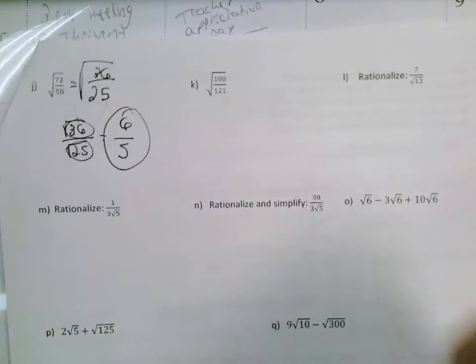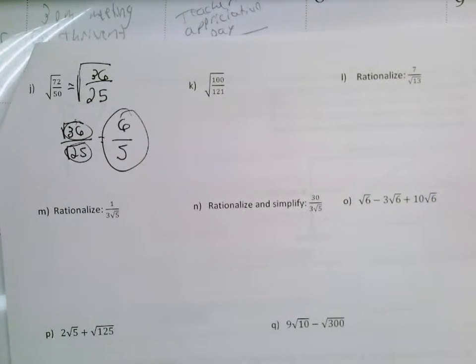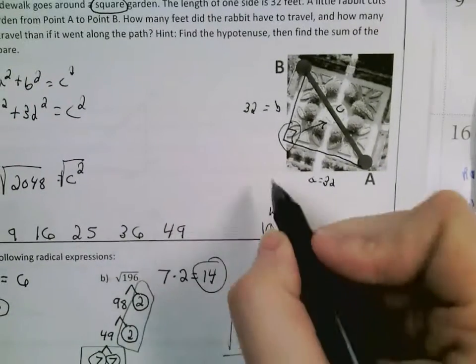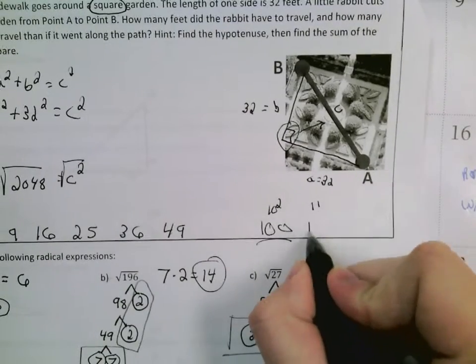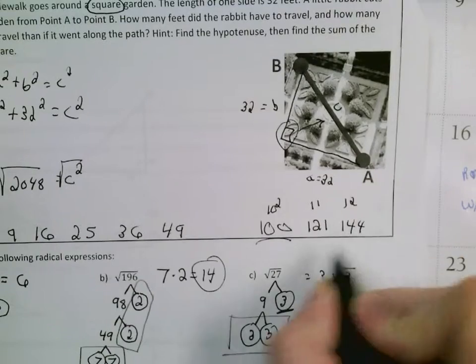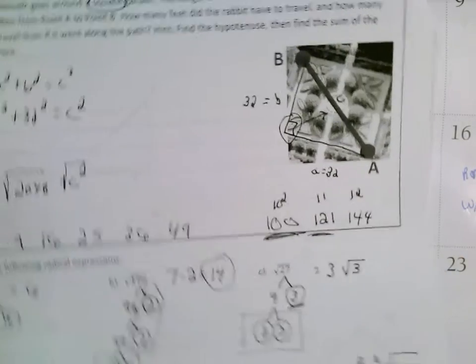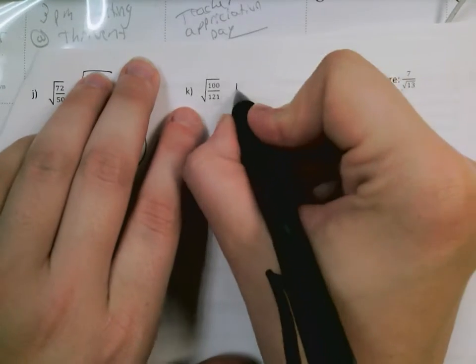Now with k, you are absolutely allowed to simplify, just like you did over here. Or, again, pause, think back to your list of perfect squares. Now, we have 100, and actually 11 times 11 is 121. 12 times 12 is 144. Look, here's 100, here's 121. Those are our 2 numbers here, 100 and 121. So just go ahead and split those up.